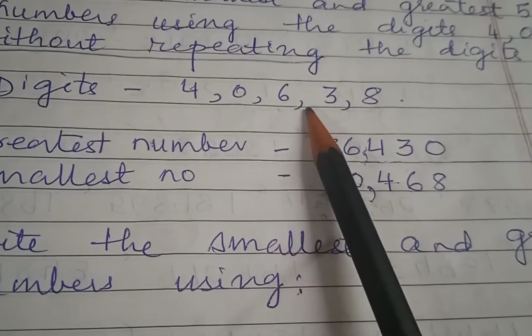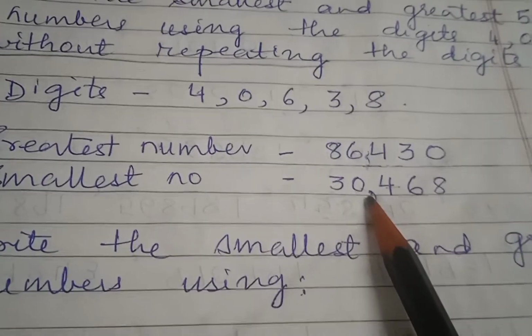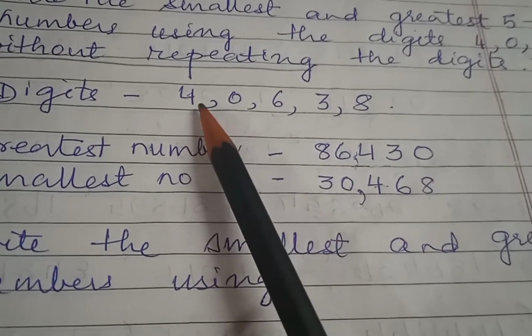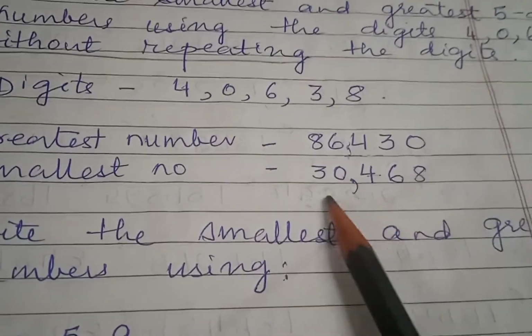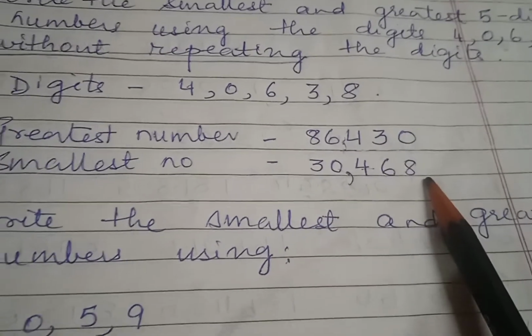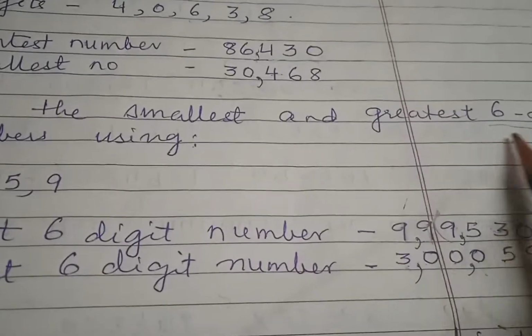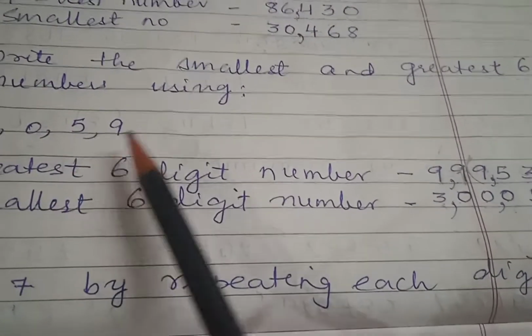Here we don't have 1 and 2, so we will go for 3. So we will place 3 first, then the 0, so that it retains its value, and then we will go in the ascending order of the digits 4, 6 and 8. So we end up with the smallest number 30,468.